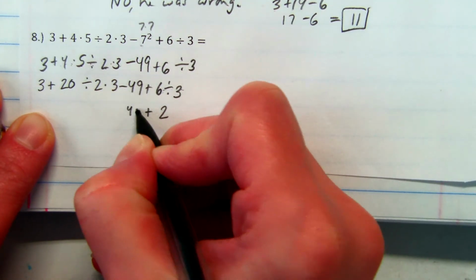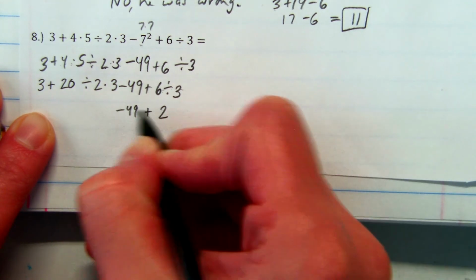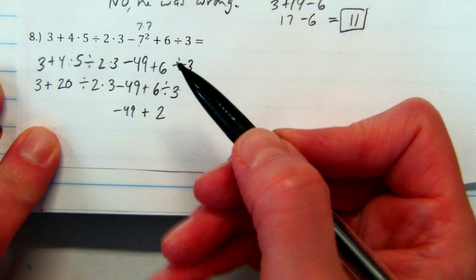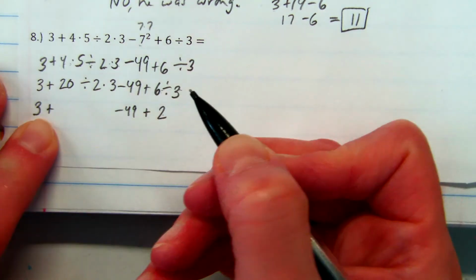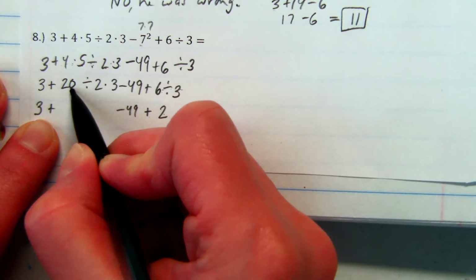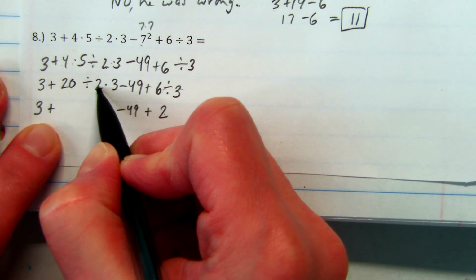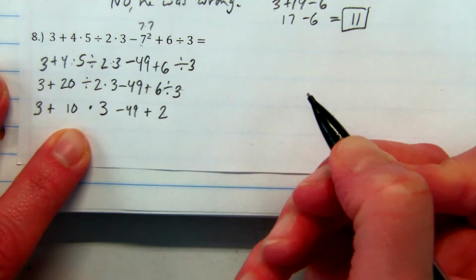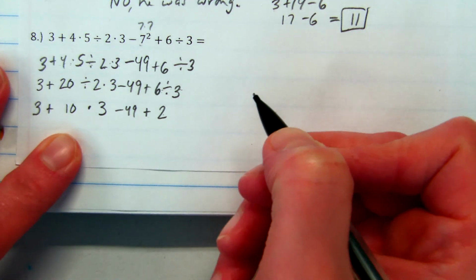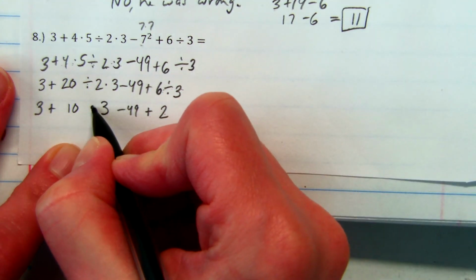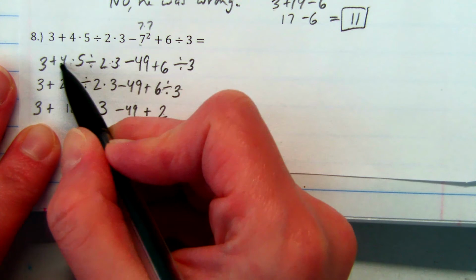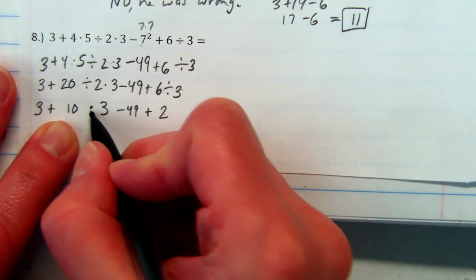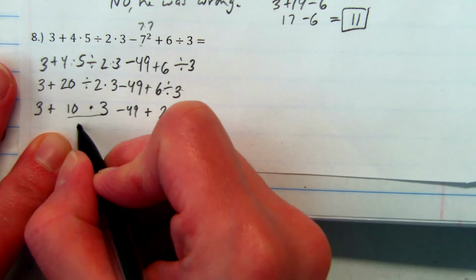The reason I can do that now is because it's separated by some addition and subtraction. I know that's not going to go in with this multiplication and division I'm doing over here. I'm still not going to do the 3 and the plus yet. I am going to take 20 divided by 2. What would that be? 10. And I'm going to go ahead and write down the times 3. We're getting much closer. I only have one multiplication left. So remember, you have to go from left to right. This little string of multiplication and division that's all together has to go from left to right. So now I have to take 10 times 3, which is 30.